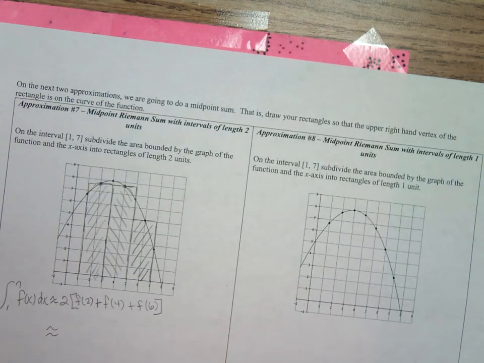I think we could probably get these finished. I don't think we'll have time for a trapezoid today. We'll have to do trapezoids tomorrow.